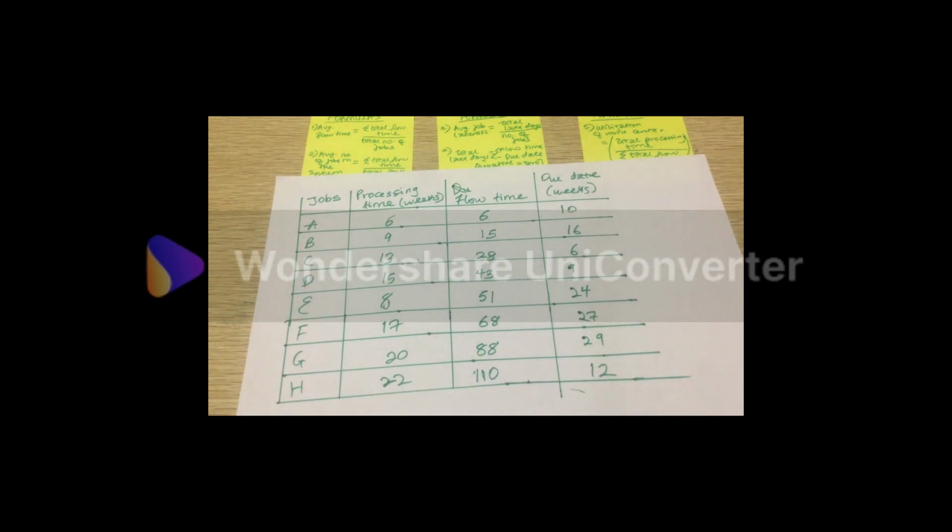And if you want to really check how correct your flow time is, your last flow time should be equal to the sum of your processing time.